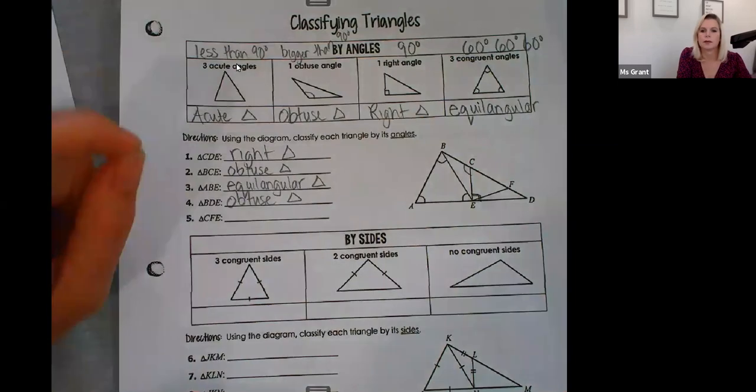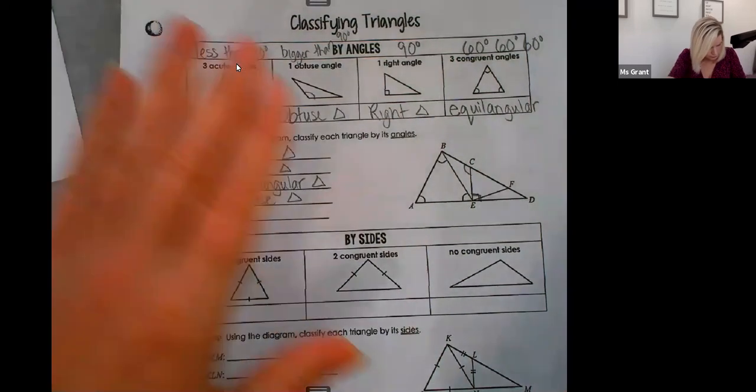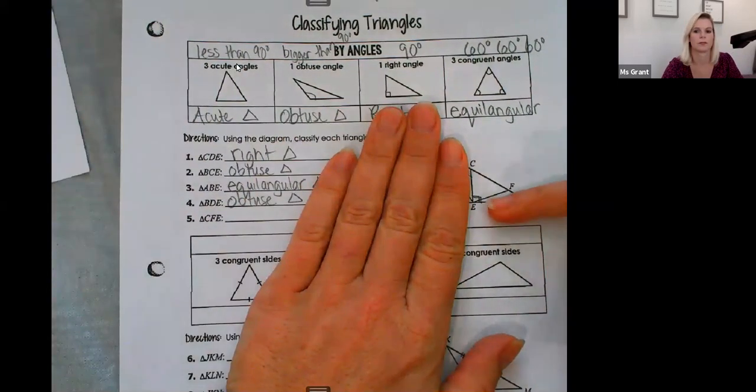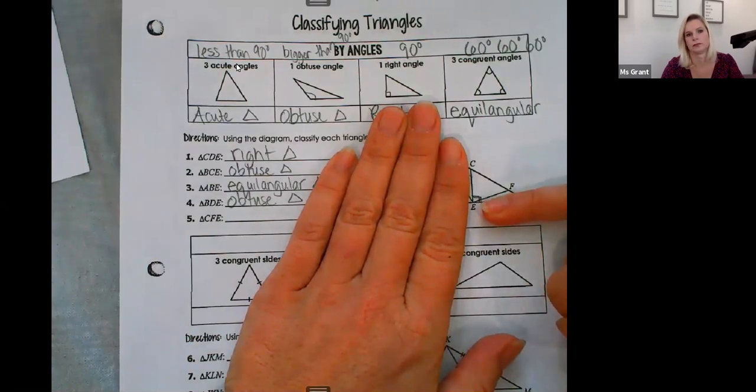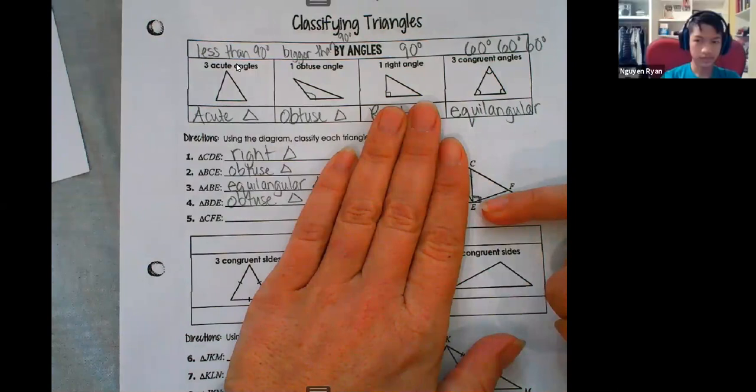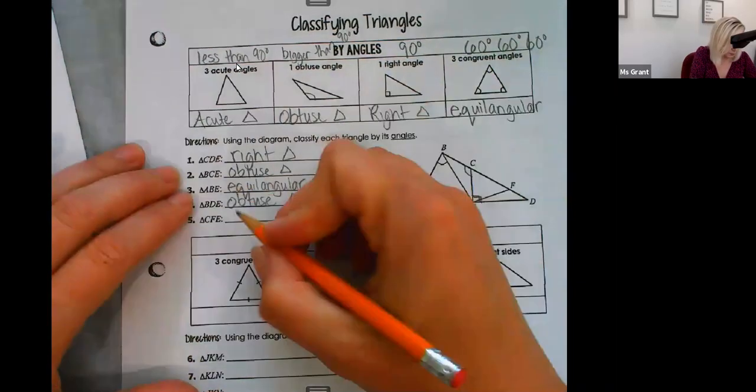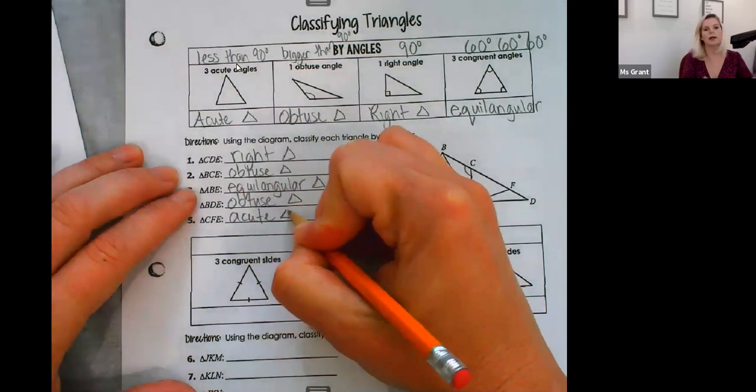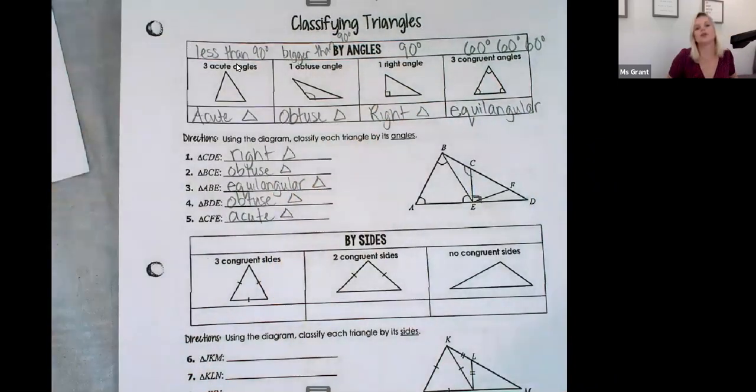CFE. It does not have the right angle. Ryan. Oh, an acute triangle. Yep, acute triangle. Good. Those are all the angles.